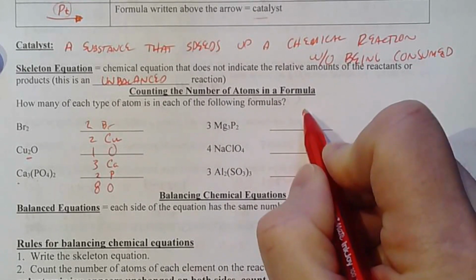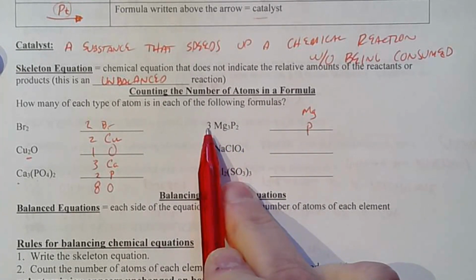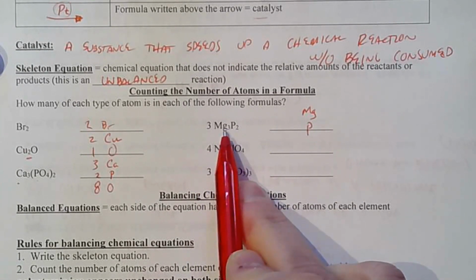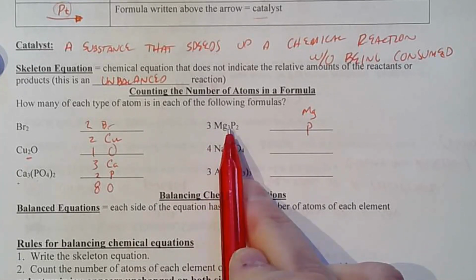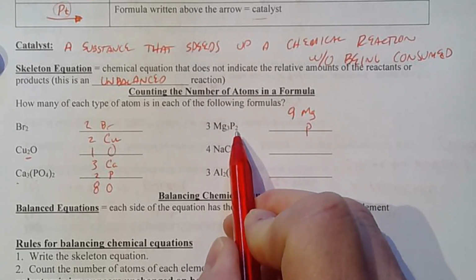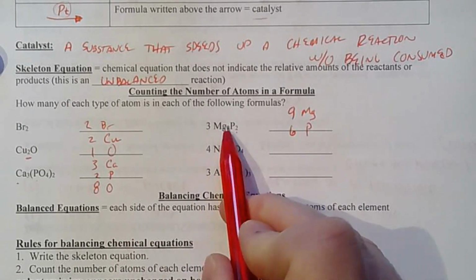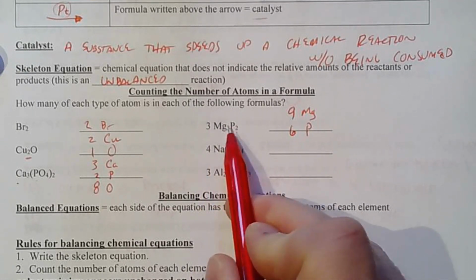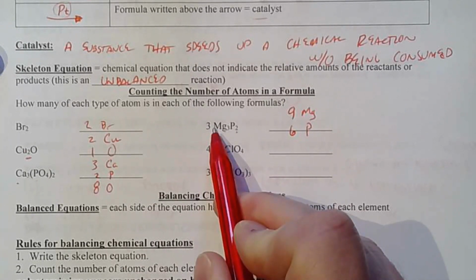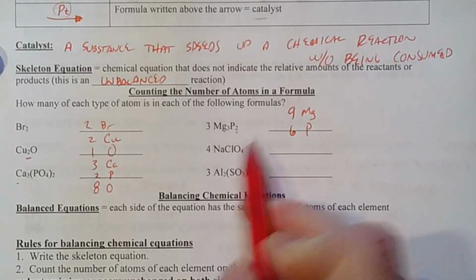Now coming over here to magnesium phosphide. This means we have 3 magnesium phosphides. So the number of magnesiums that would represent is 3 times 3, 9. And 3 times 2 for the phosphorus is 6. Notice this gets distributed and multiplied by each of the subscripts in the formula. So it's not additive. It's not like 3 plus 3 is 6 and 3 plus 2 is 5.